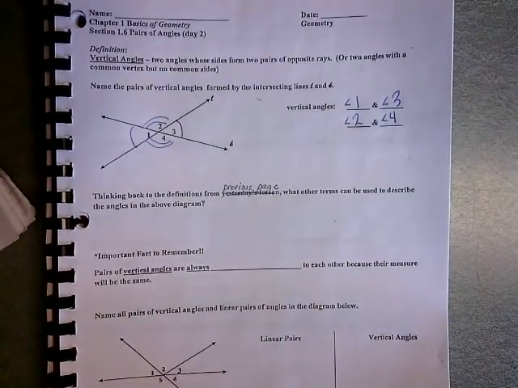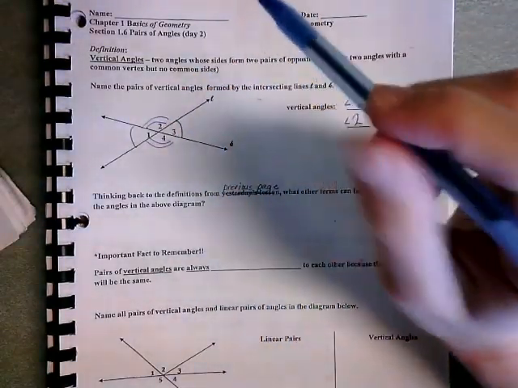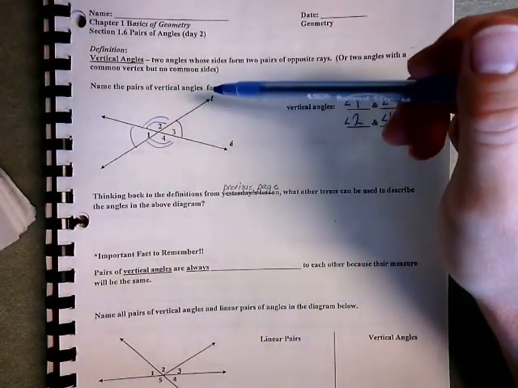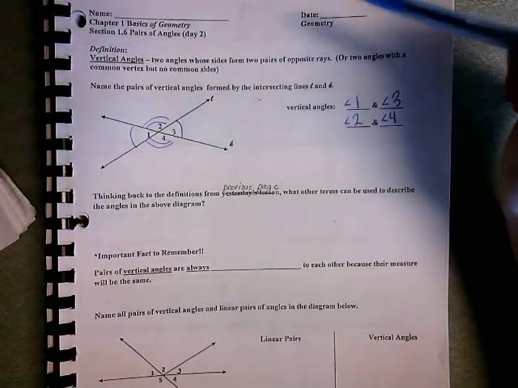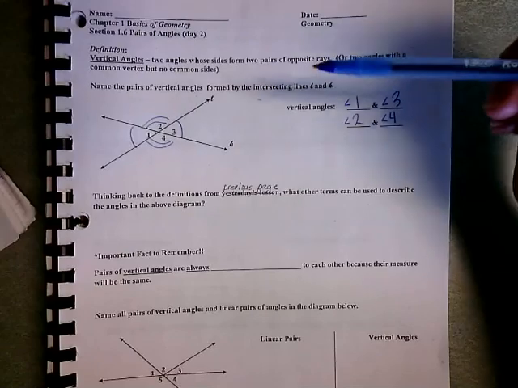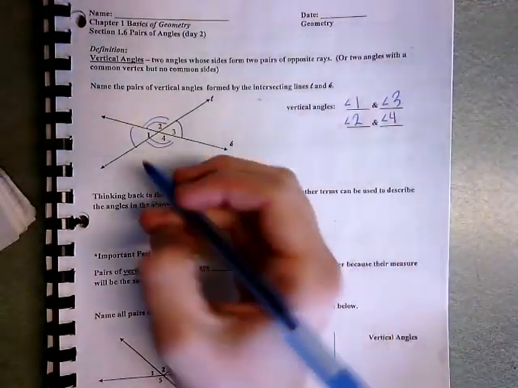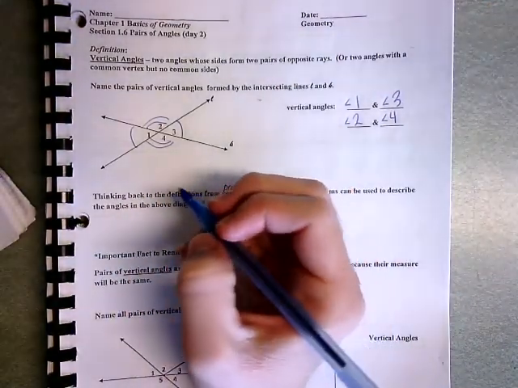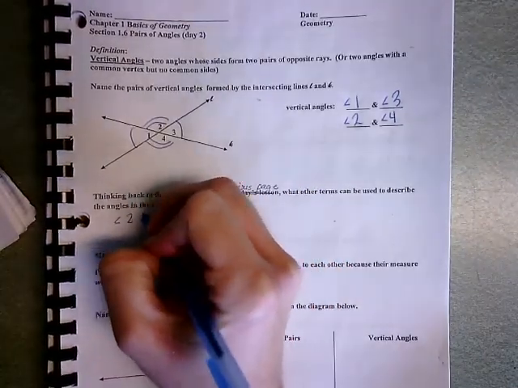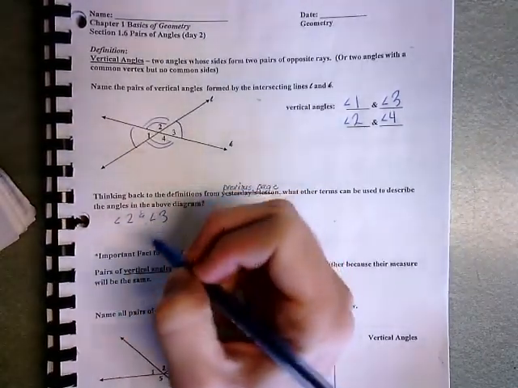Now, from our last lesson, we learned about something called linear pairs. In this diagram, there are 4 sets of linear pairs. Let's talk about them. Remember, linear pairs are adjacent supplementary angles. An example is angle 2 and angle 3.